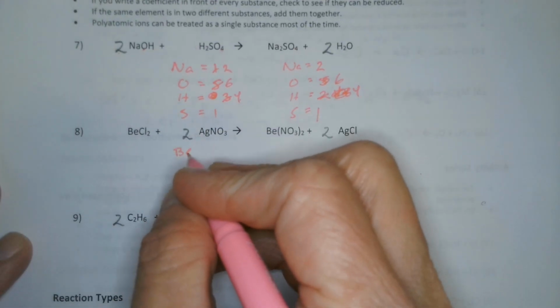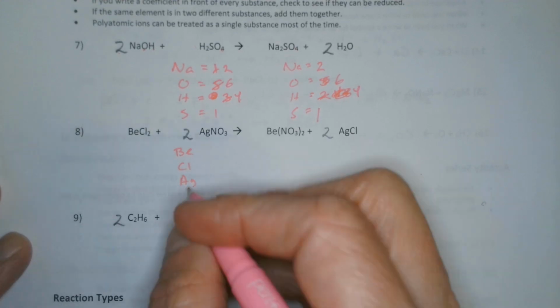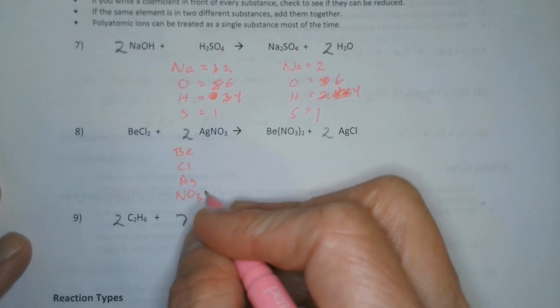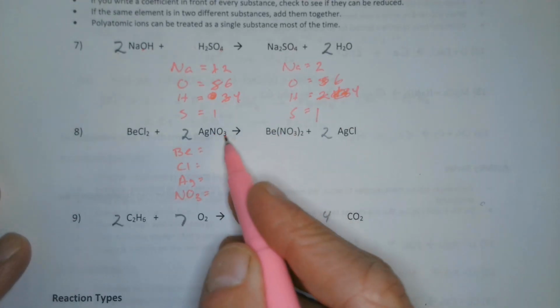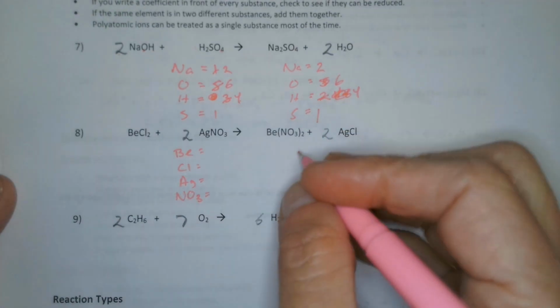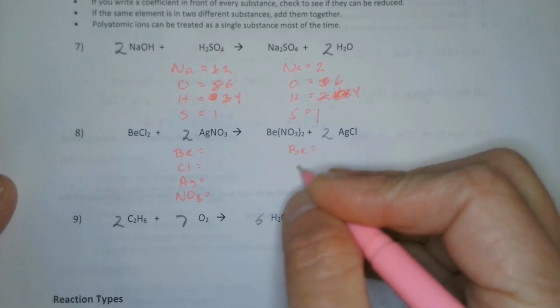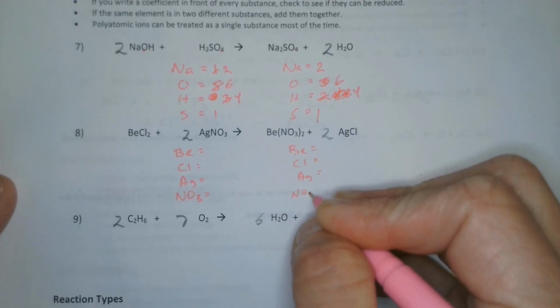Again, down here, I have beryllium, I have chlorine, I have silver. This time I'm going to keep the nitrate as a single substance. And the reason I'm going to do that is because I've got the nitrate on both sides. Nothing else in that equation has nitrogen or oxygen in it. So I don't have to worry about adding those elements together anywhere. So beryllium, chlorine, silver, and again nitrate.